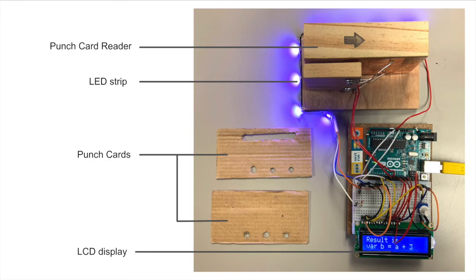As for the physical part of my concept, it includes a punch card reader, LED strip, punch cards, and LCD display. The punch card reader is used to read the data inside the punch cards. The data will show on the LCD display for the user to check. Each time the user swipes a card, the LED strip will change its color to interact with people.